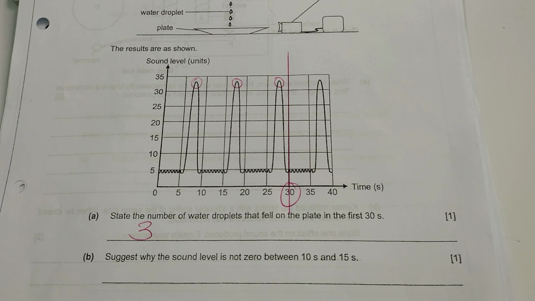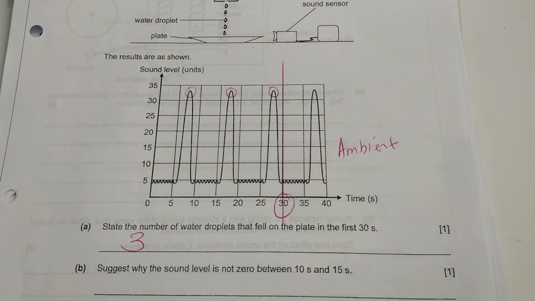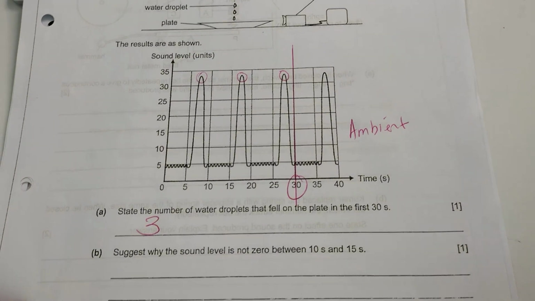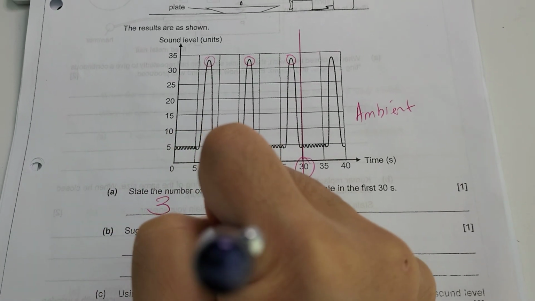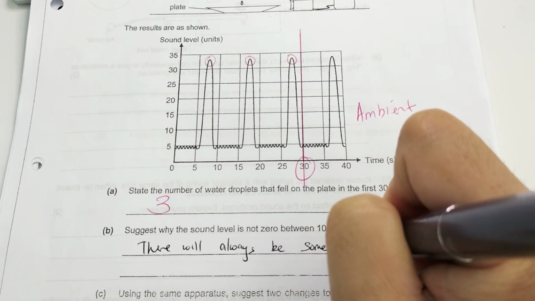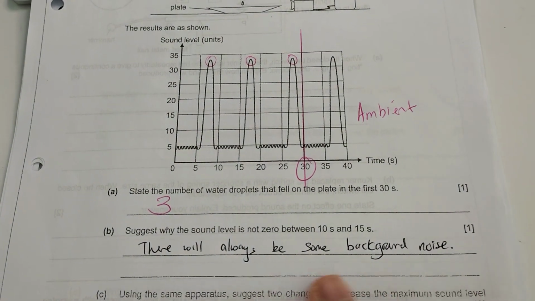Those are ambient sounds. The word ambient means surrounding sounds. On Earth here, unless you're locking yourself in a very secure room with absolutely nothing inside, you still hear something. You can still hear your breathing. So why is it not at 0? Because there will always be some background noise. And this background noise is what I call ambient sound.